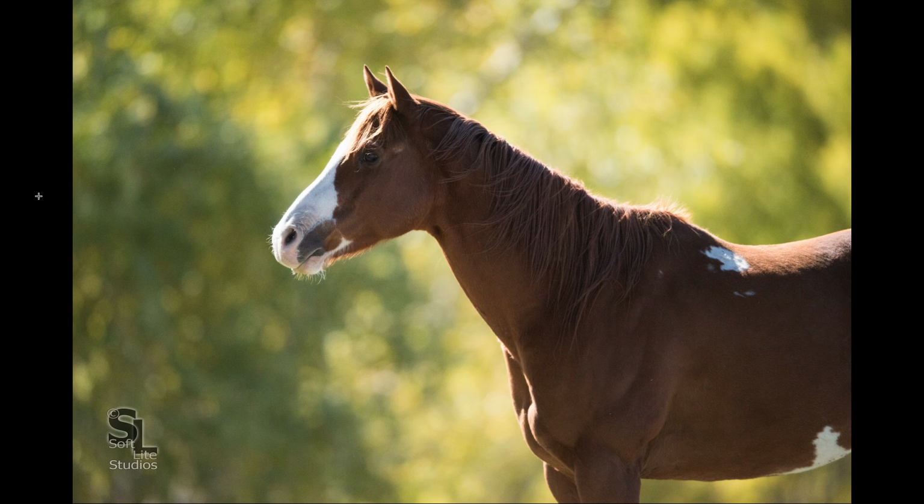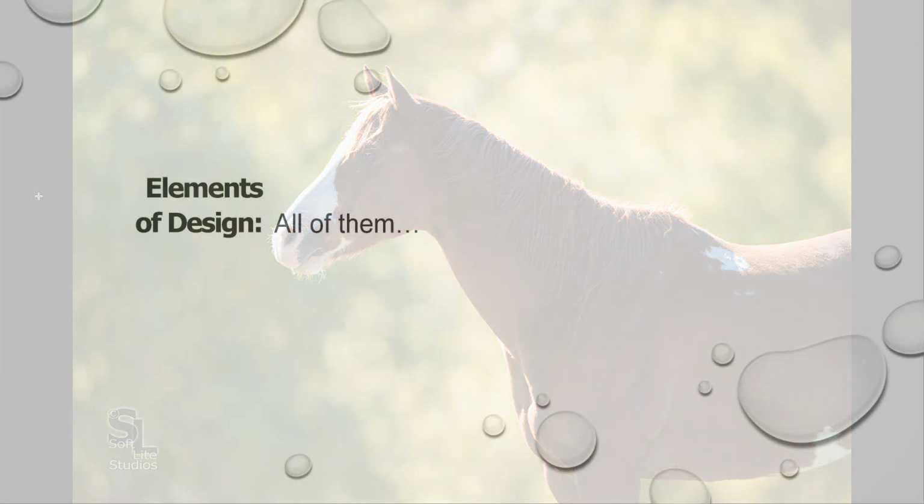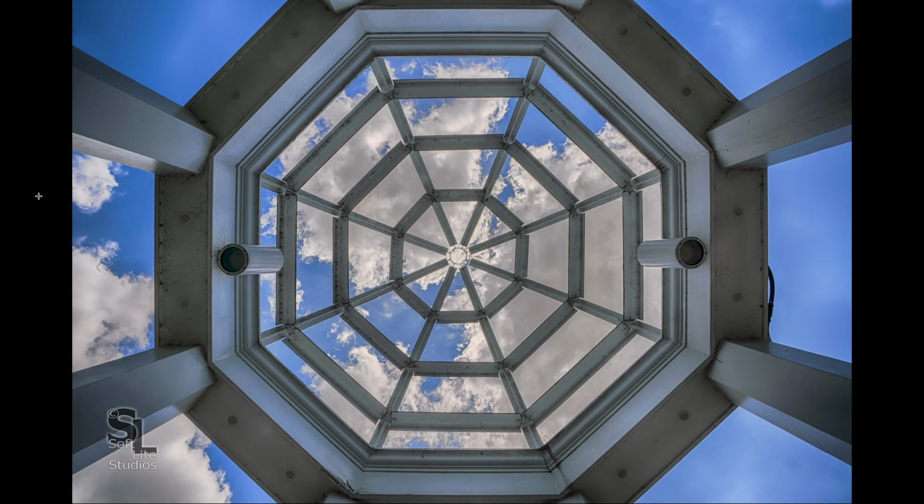All right, let's think a little bit about the elements of design here. Hey, all of them. Those are the ones we're going to think about. Those are the elements of design that we care about here. Don't take anything off the table in these pictures. Consider them all. Okay, back to another sample picture.